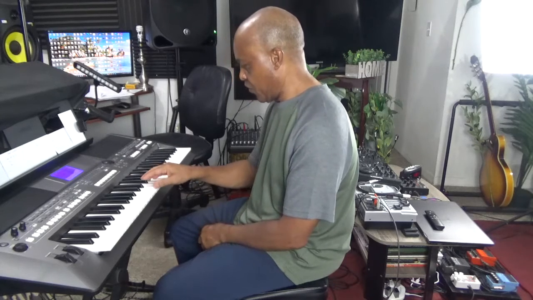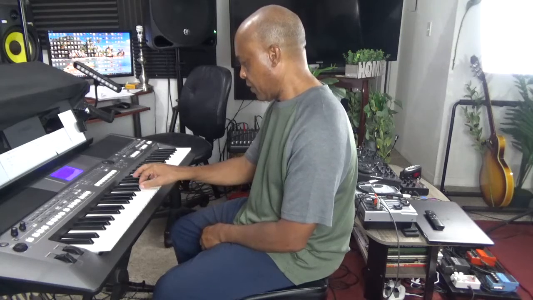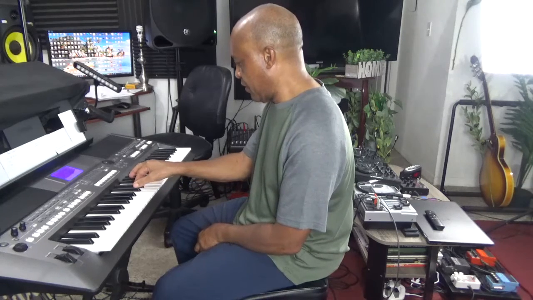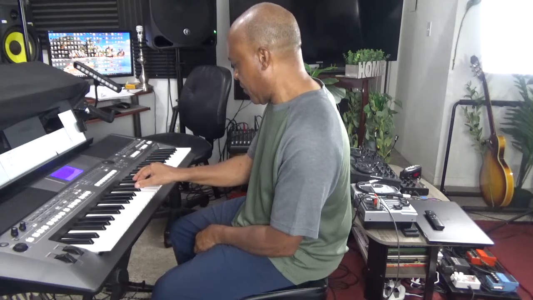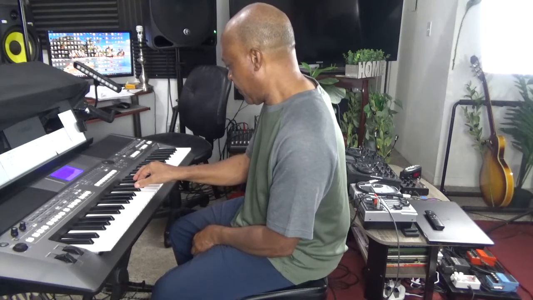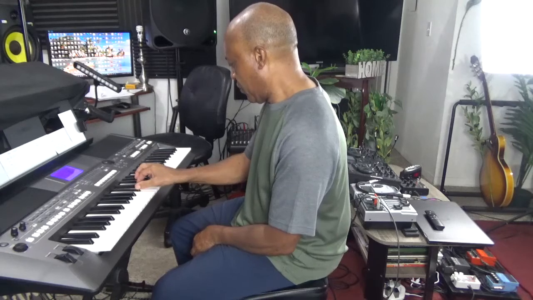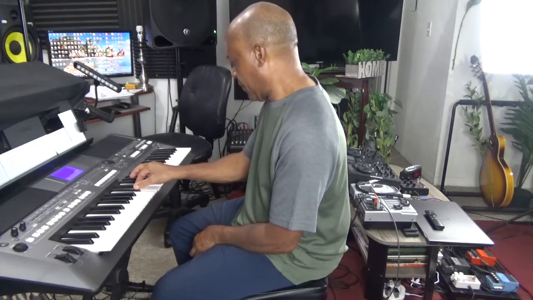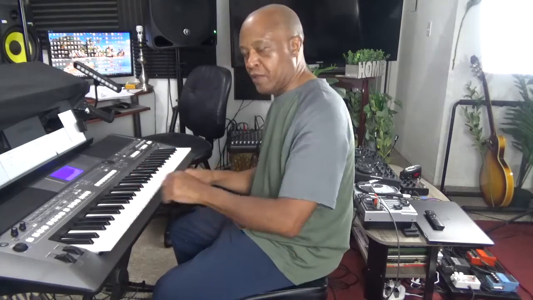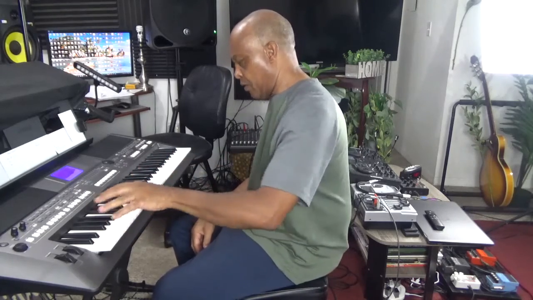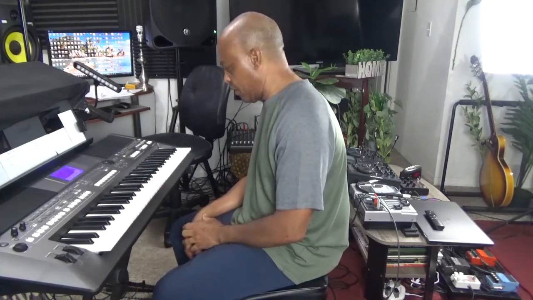The first one was D to A dominant 7. The second one is F sharp minor 7 to A dominant 7. And you can play the bass in the lower section of the keyboard.